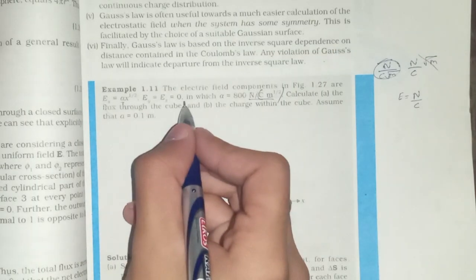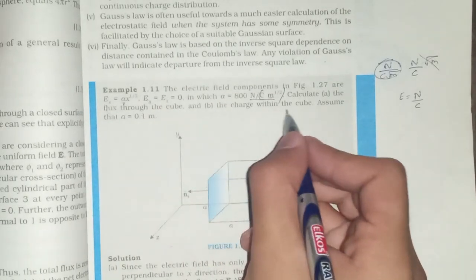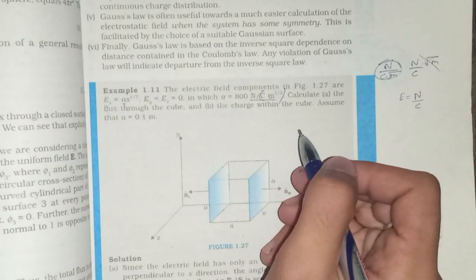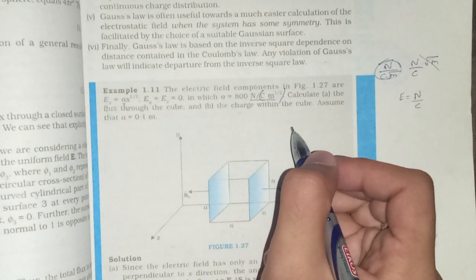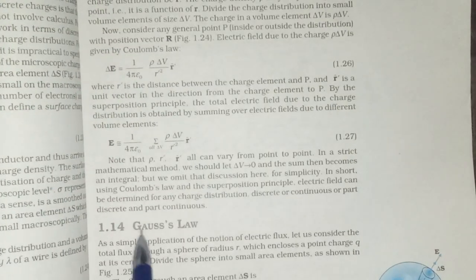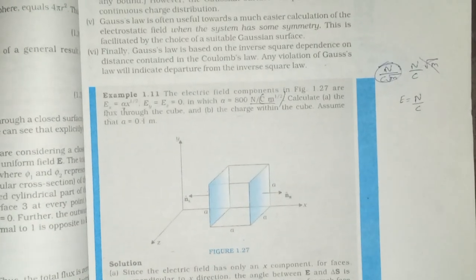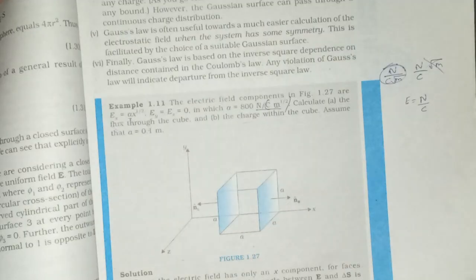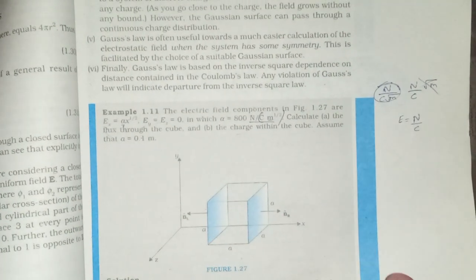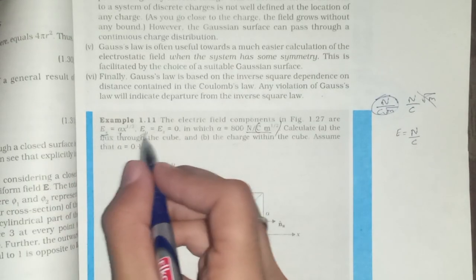Equate the flux through the cube and the charge within the cube. Wait, hey, we don't know the charge within the cube. How can we even know it? Oh, Gauss theorem. Since Gauss theorem is already explained, we can know the charge within the cube using Gauss theorem, but at least we can find the flux with our available knowledge. So the electric field is given.